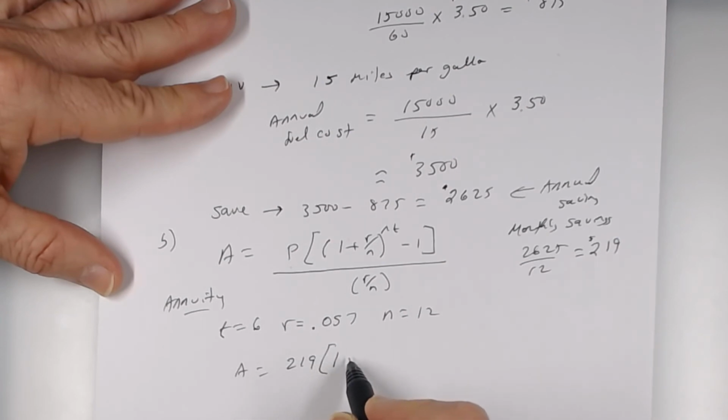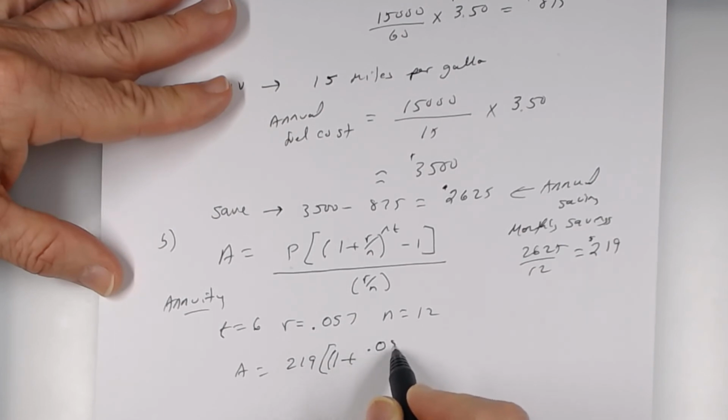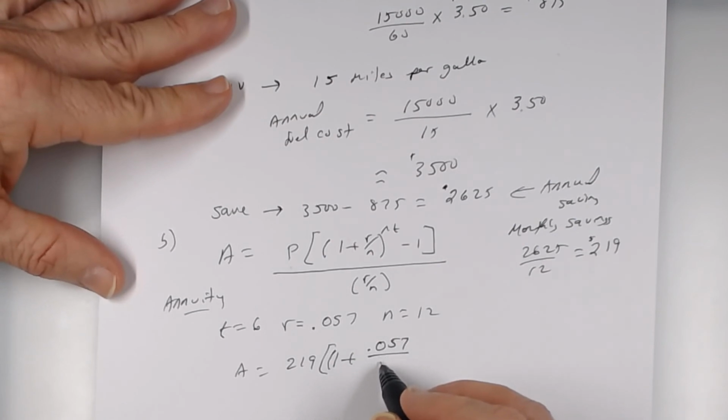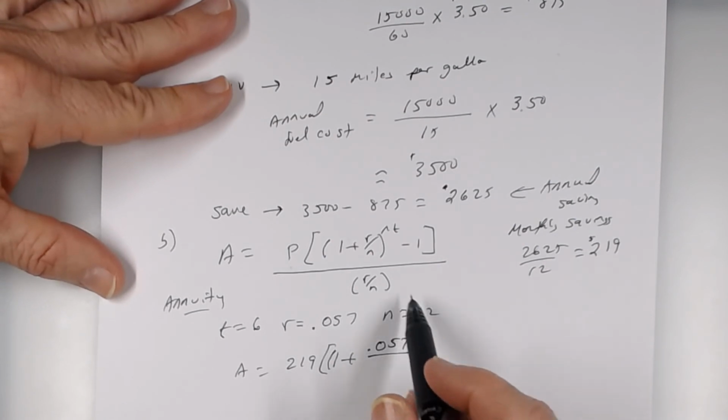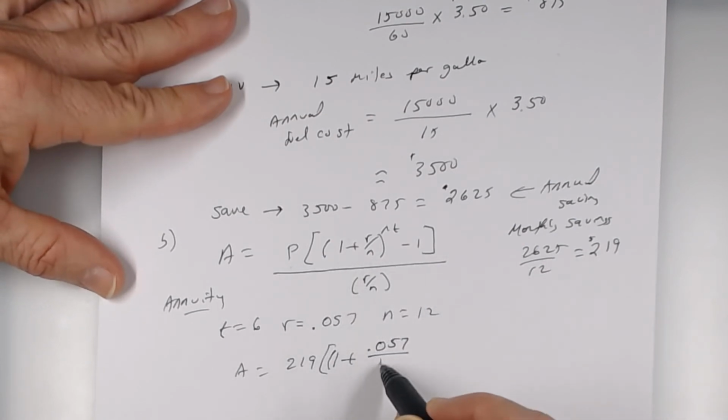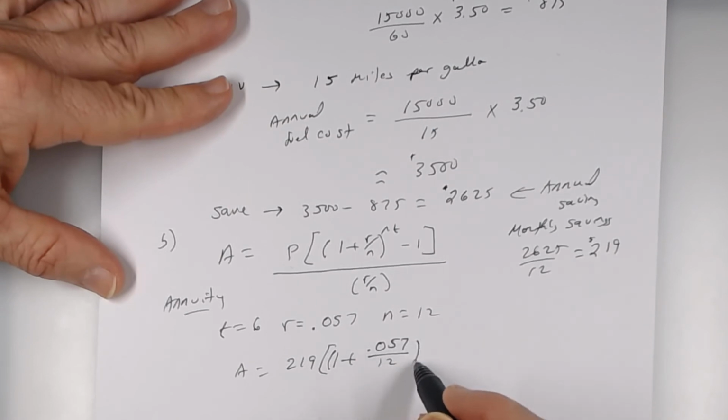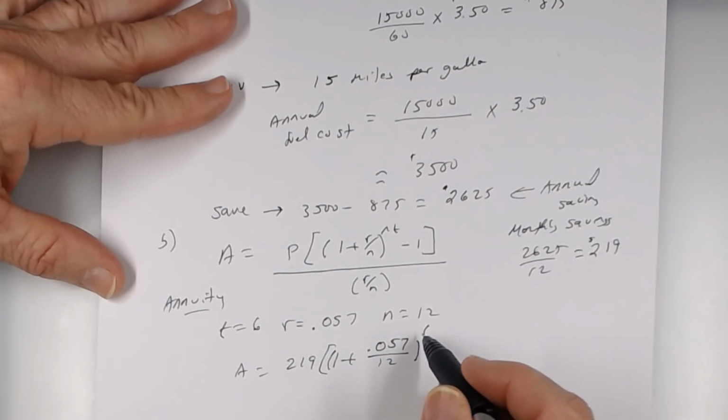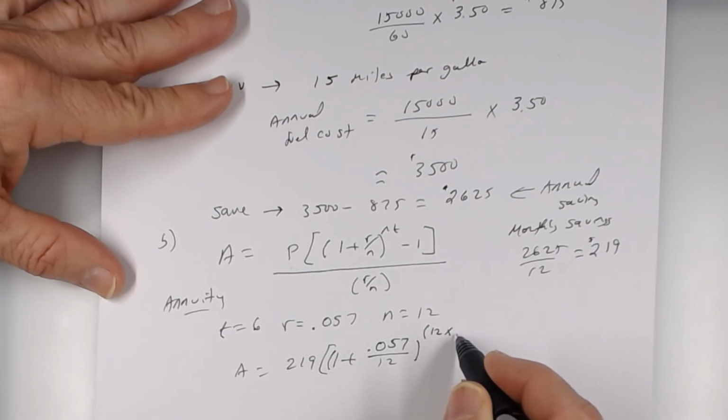Times 1, in parentheses, 1 plus R. R, what's R? 0.057 divided by n. n is 12. Close the parentheses. What's the exponent? And put that in parentheses. So it'll be n, which is 12, times t, which is 6, and then minus 1.